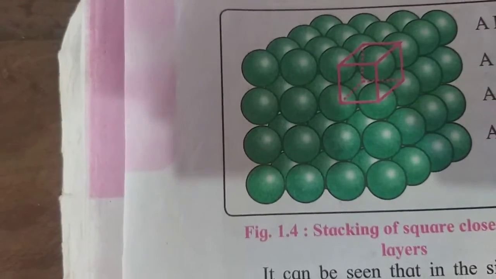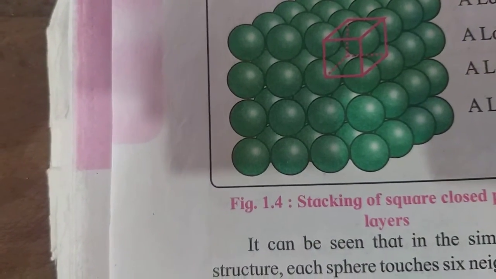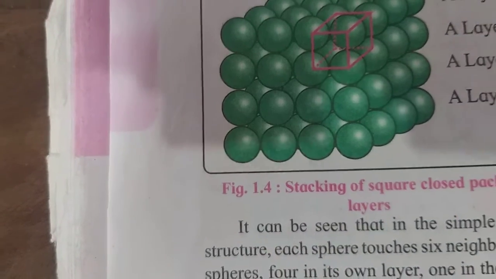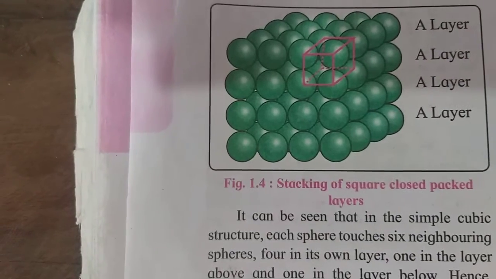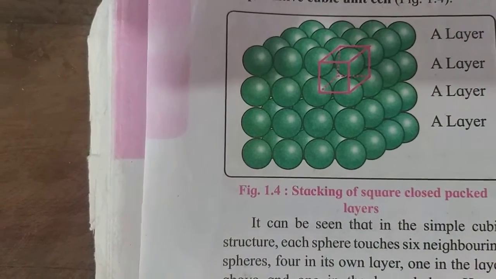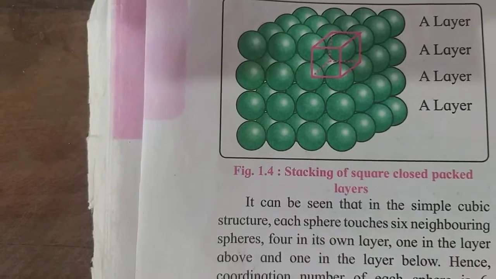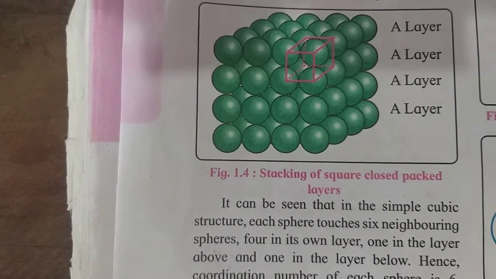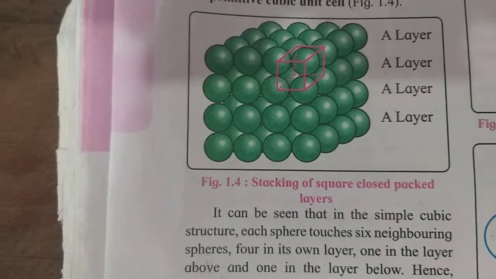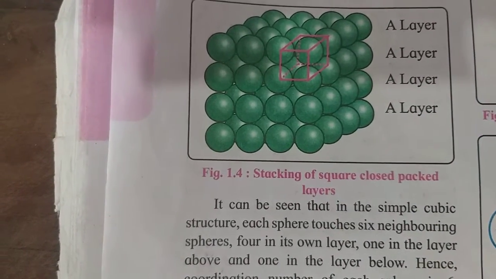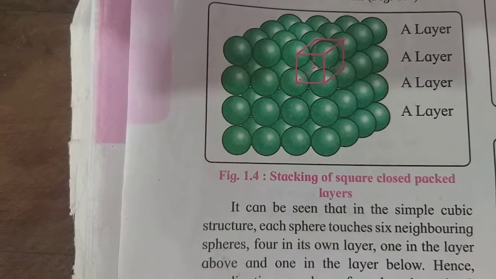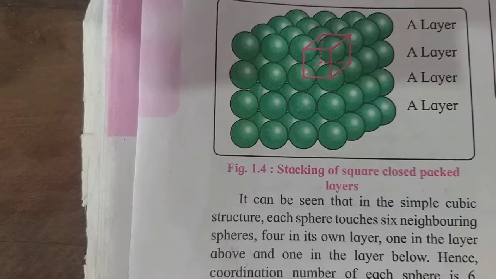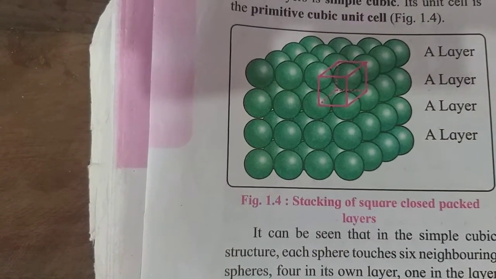Now this is the stacking of square close packed two-dimensional layers one above another to form the three-dimensional simple cubic structure. In that simple cubic structure, all the layers are the same, of AAAA type, and the unit cell is the primitive unit cell. Now this is the simple cubic type of crystal structure. Now let us learn another.